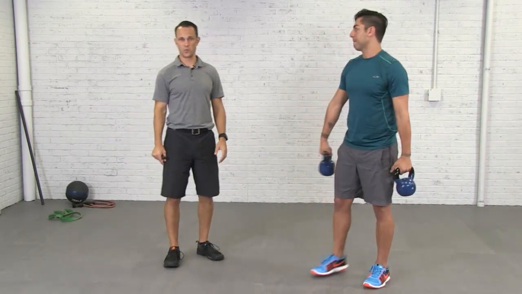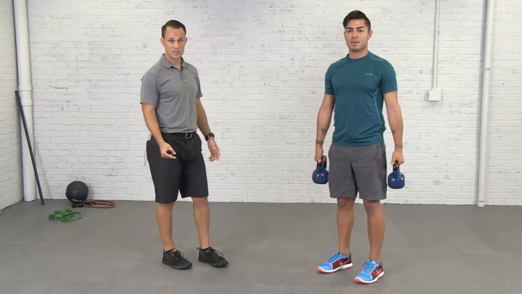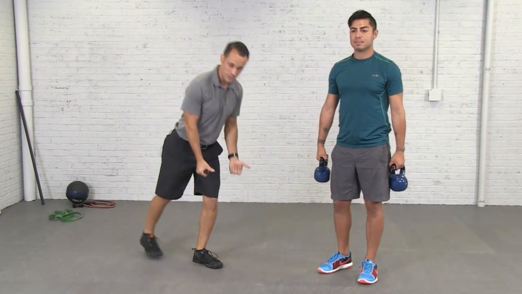Then we're going to increase the weight of the kettlebells, but once we do increase the weight, maybe we go back to that knee reach. So it's that constant evolution, constant progression there.